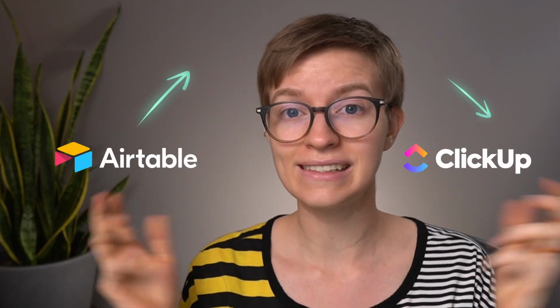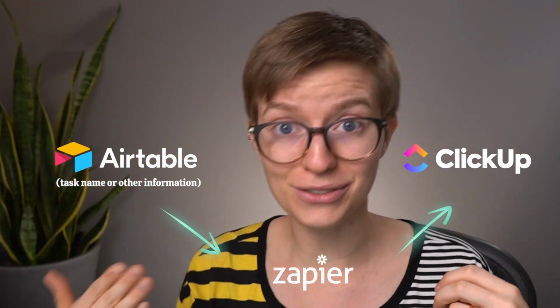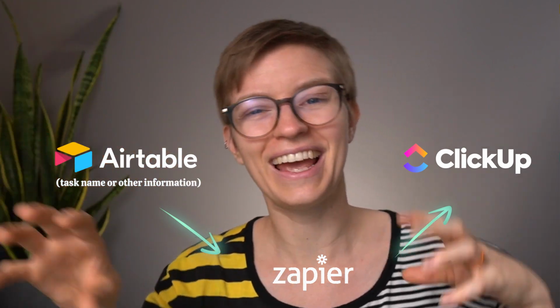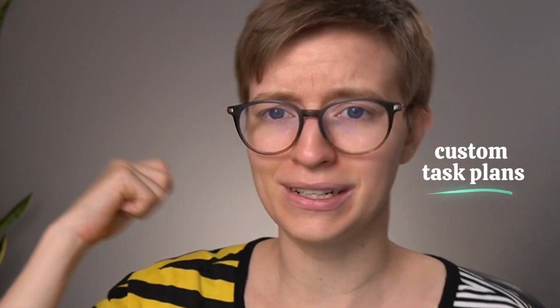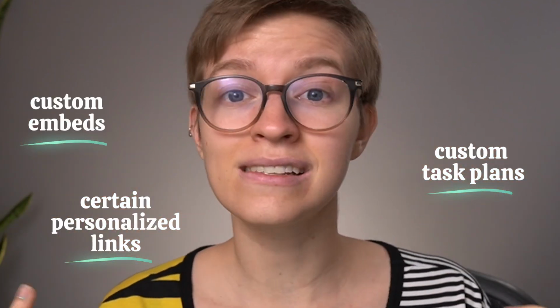So that's how you can build an integration of sorts between Airtable and ClickUp by having a Zap use information, whether it's just a task name or a whole lot of other stuff, from Airtable and put it into ClickUp. There is so much more you can do with this, of expanding out custom task plans or custom embeds or certain personalized links, but at a basic level, this is where you would start.